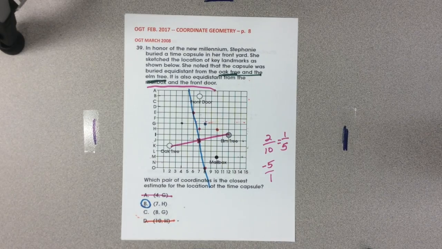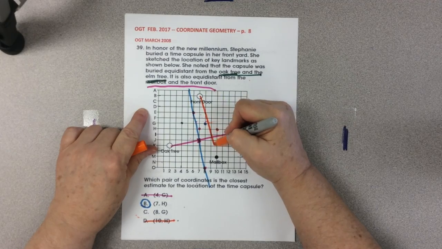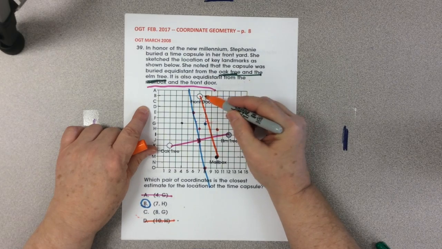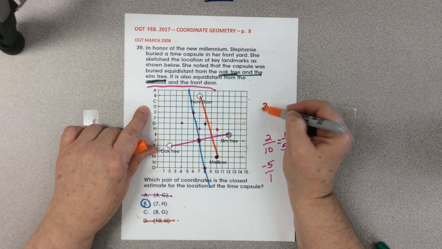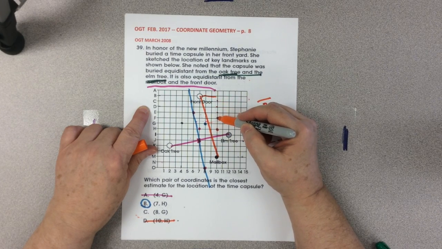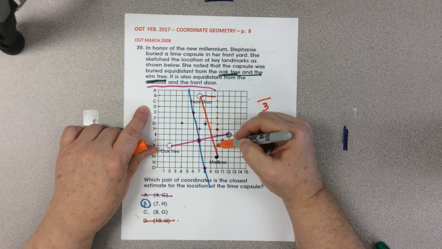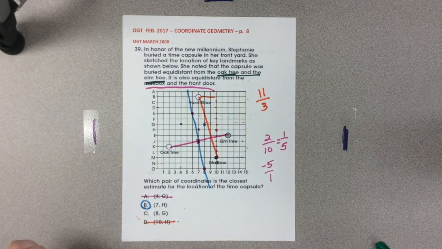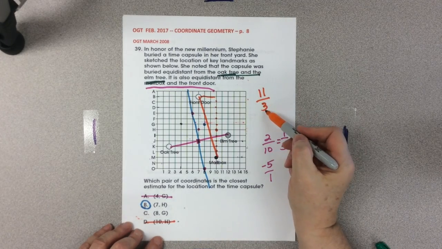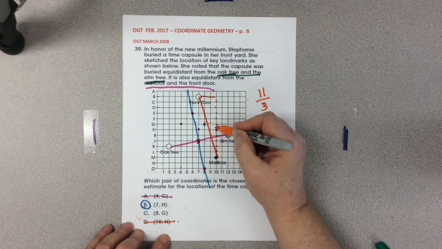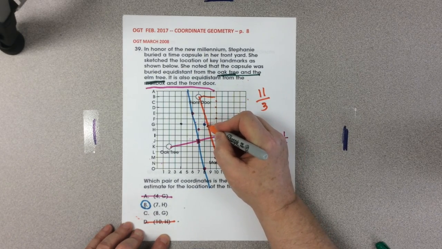I could do the same for the mailbox and front door, although that was not nearly as nice. If I check the slope this way, I run over 3, that's my bottom number, and go down 1, 2, 3, 4, 5, 6, 7, 8, 9, 10, 11. So I can't even find a good middle, because 11 doesn't divide by 2, neither does 3. So the middle is somewhere 5.5 over. So this is the middle.